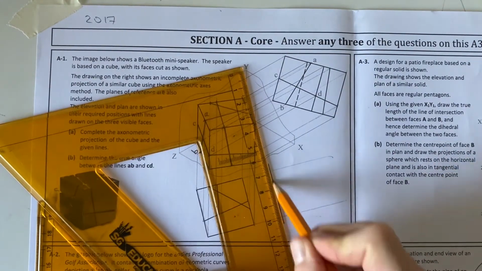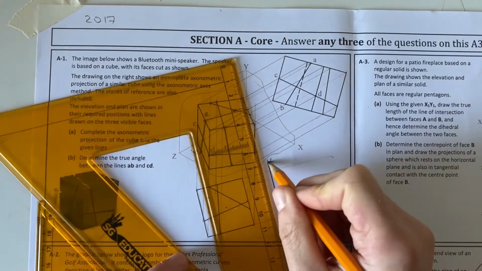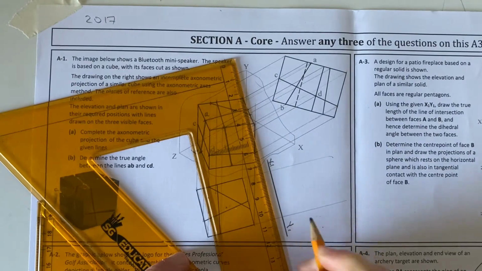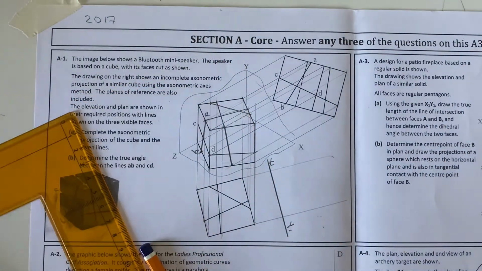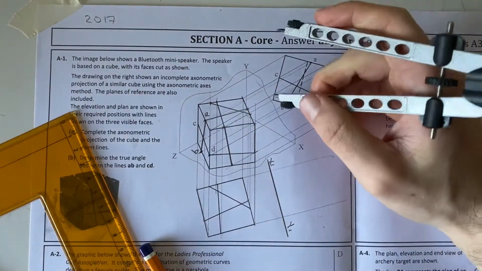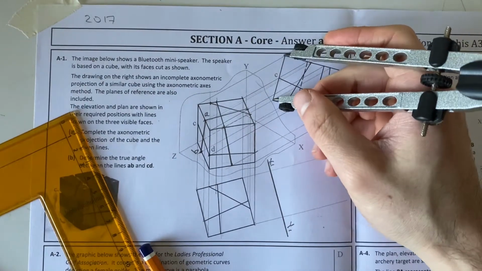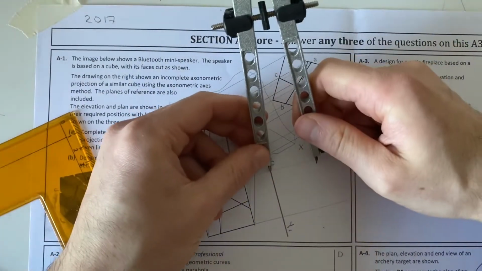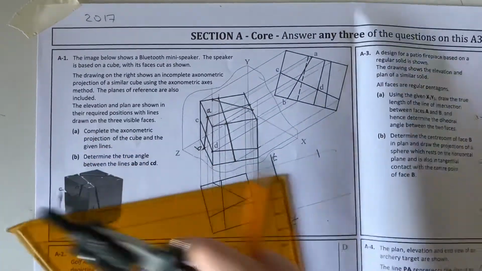Which are X1, Y1. And because it's a cube, the height is going to stay the same as the width. But we just get our height anyway from there and apply it to there.